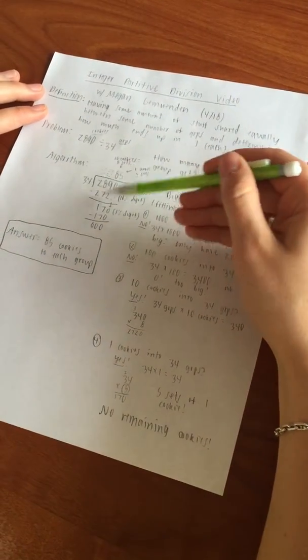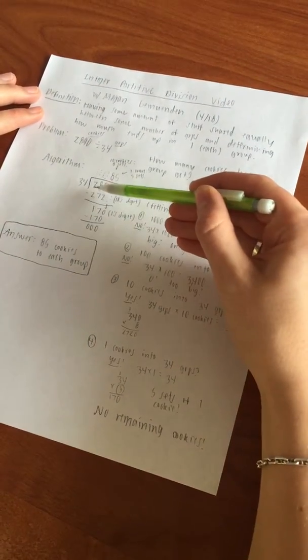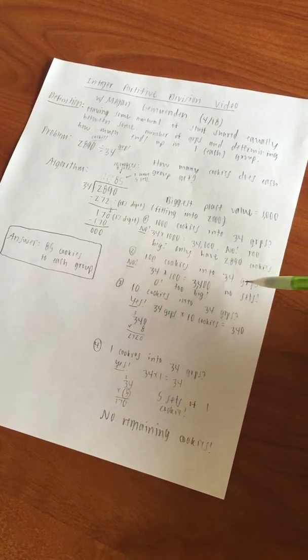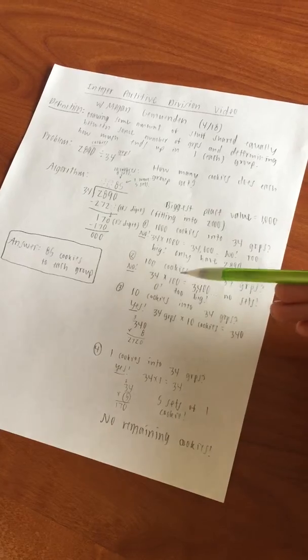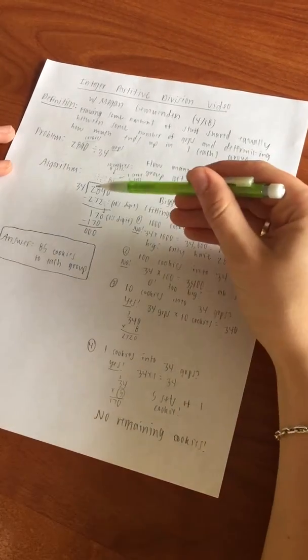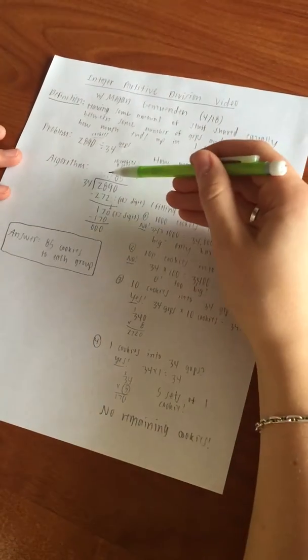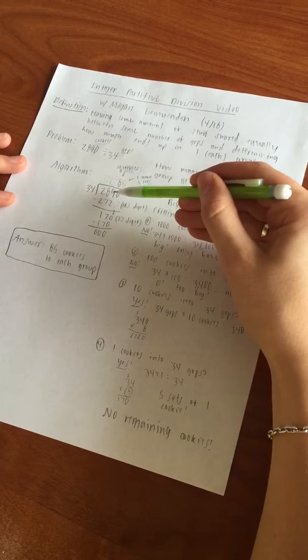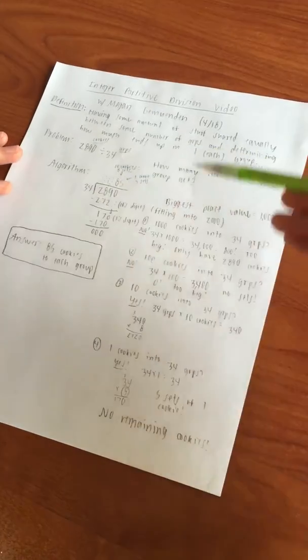Now we'll try again with the hundreds place here, the 800 in 2,890. So 100 cookies into 34 groups. Well, 34 times 100 equals 3,400. And this still doesn't fit into 2,890, so no sets, 0 goes above the 100's place. So now we'll move over into the tens place, the 90 value.